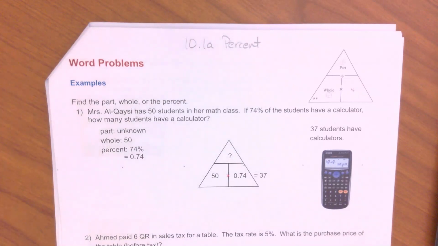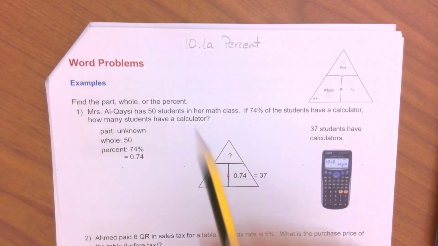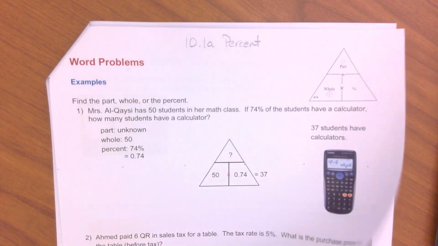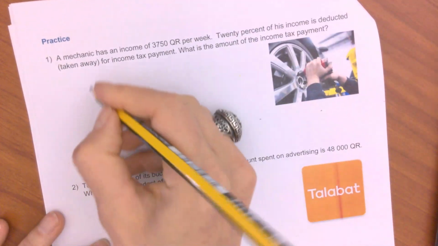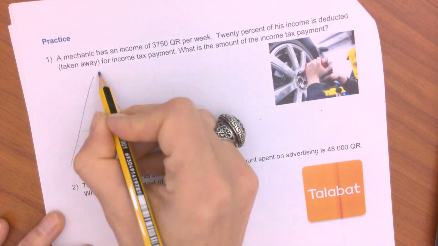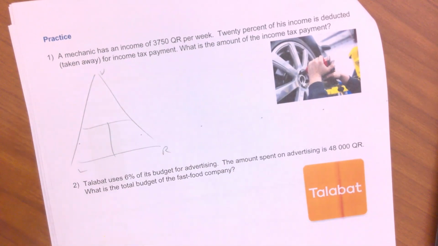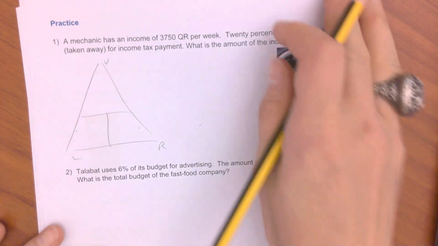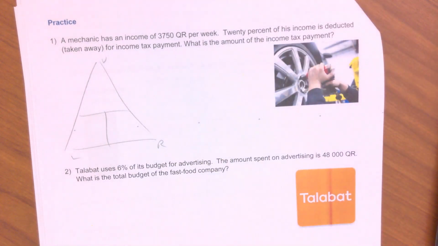Okay, so now we're still in the book 10.1a, but now we're going to do word problems. So we're going to do exactly what we did before. We're going to draw the triangle, left, right, and up. But now we have to think of which one is the whole, which one is the part, and which one is the percent. And that can be difficult sometimes.